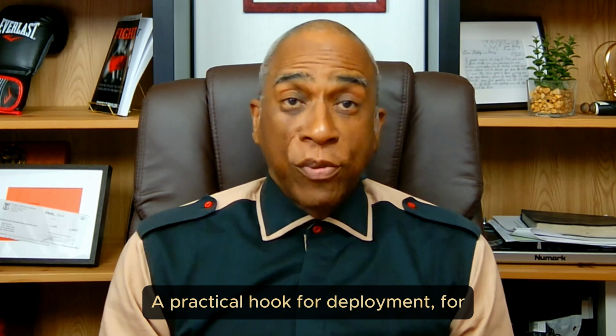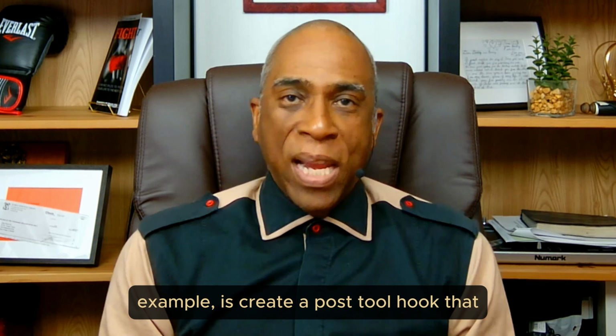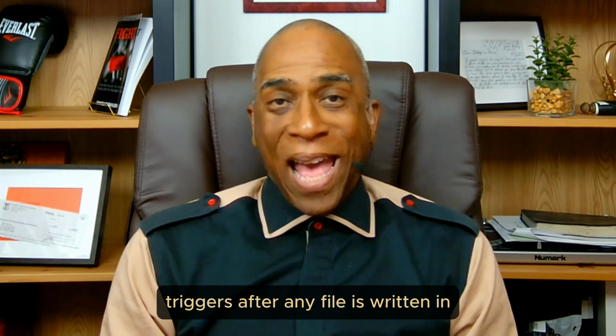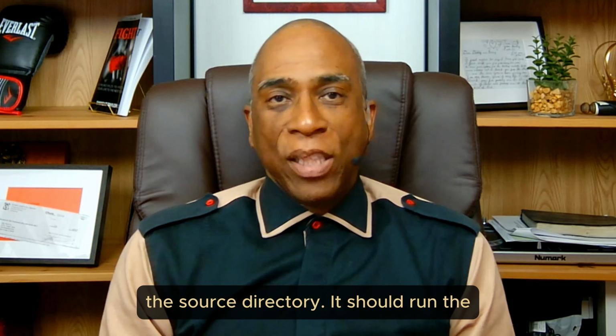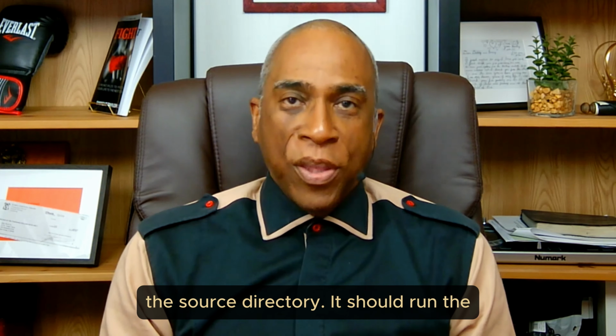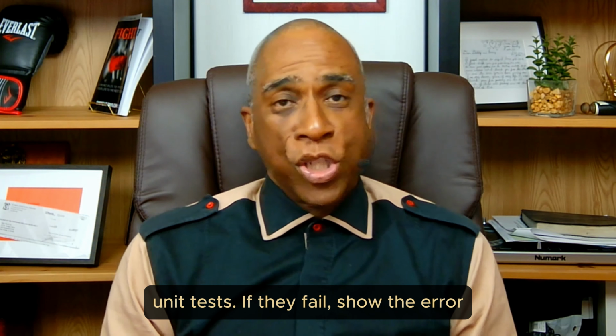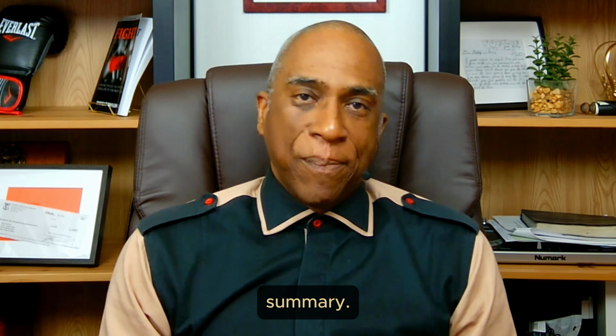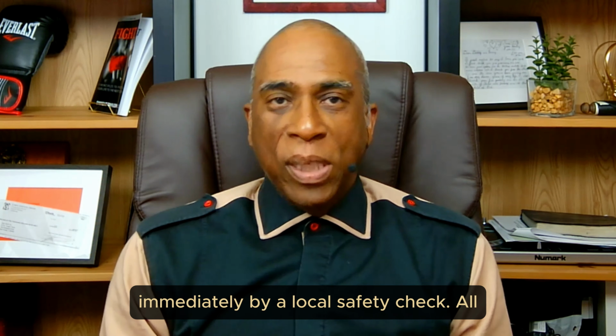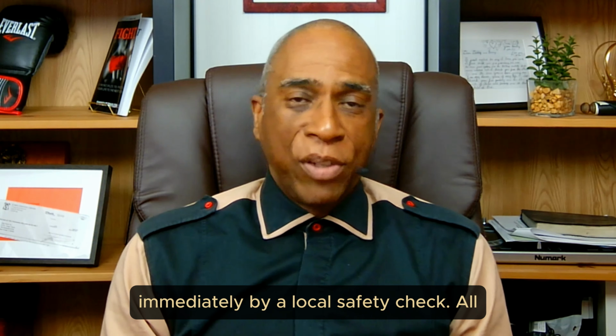A practical hook for deployment, for example, is: create a post-tool hook that triggers after any file is written in the source directory. It should run the unit tests. If they fail, show the error summary. Now every code change is followed immediately by a local safety check.